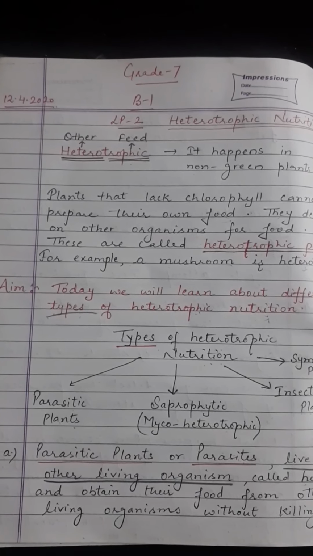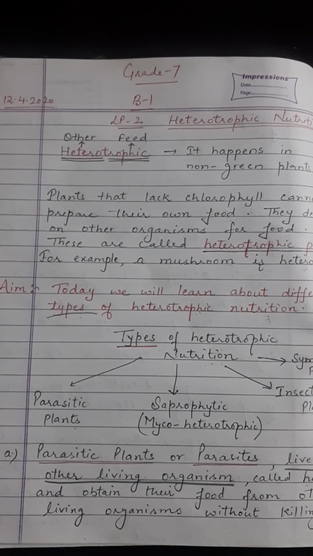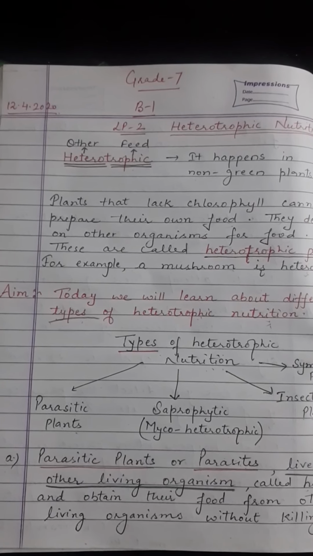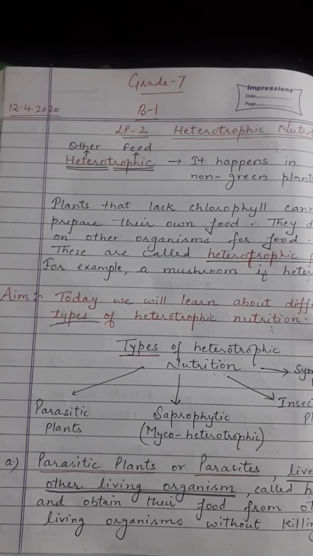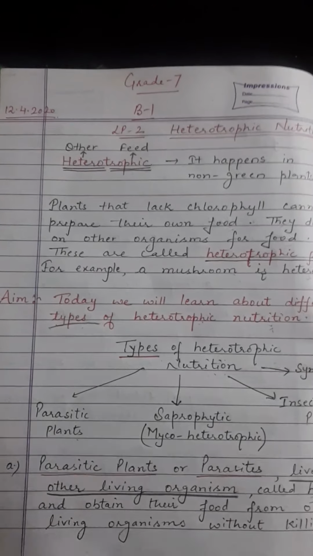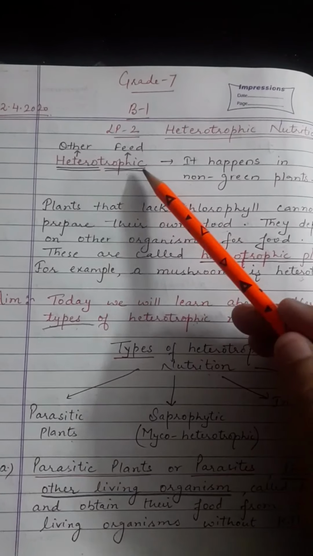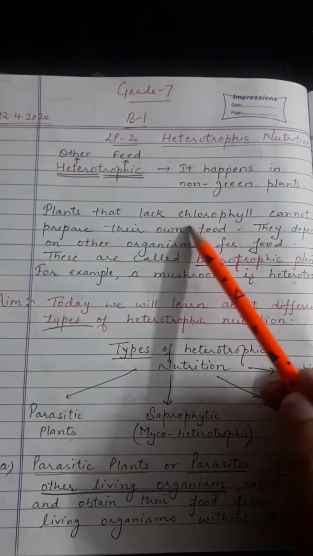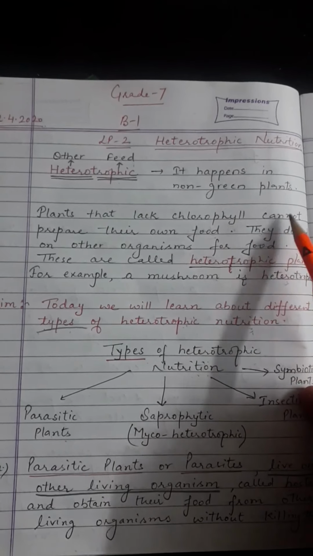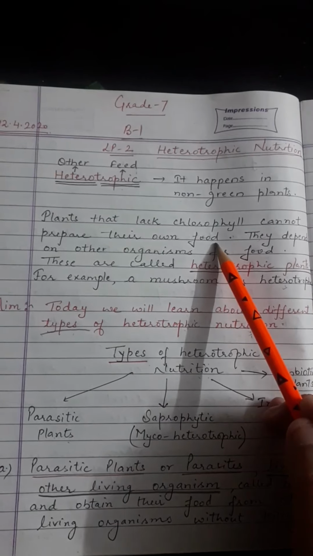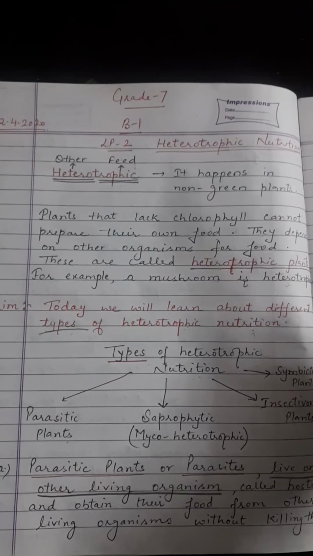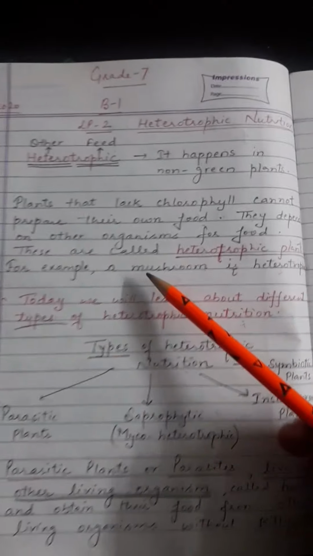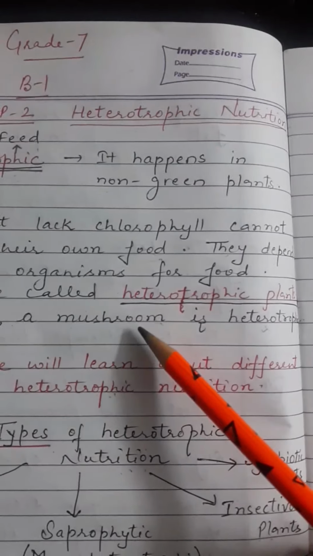In our earlier topic, we studied modes of nutrition. There are two modes of nutrition, autotrophic nutrition and heterotrophic nutrition. As we studied autotrophic nutrition in our previous video, today we will study heterotrophic nutrition. As you know, hetero means other, trophic means feed. The plants that lack chlorophyll cannot make their own food. They depend on other organisms for their food; those are heterotrophic plants. An example of a heterotrophic plant is the mushroom, right?